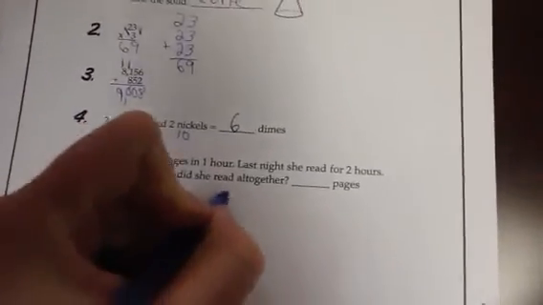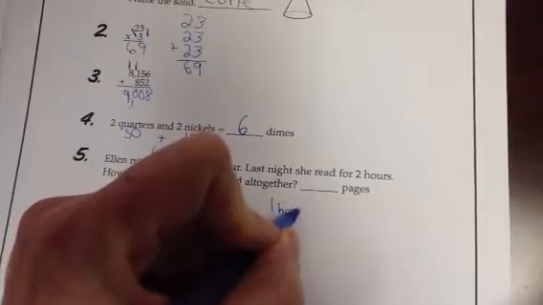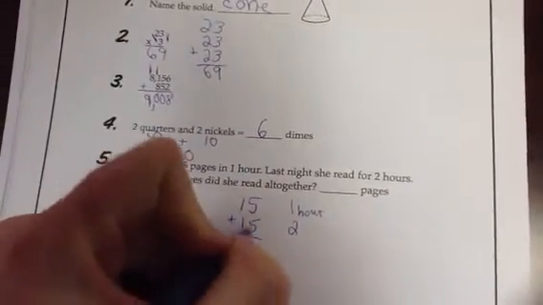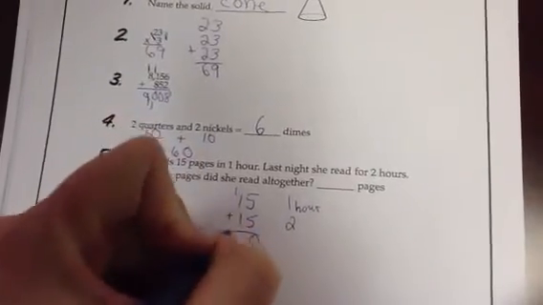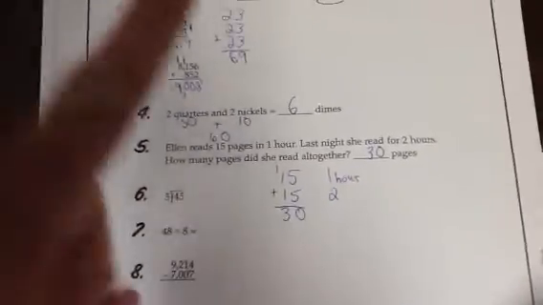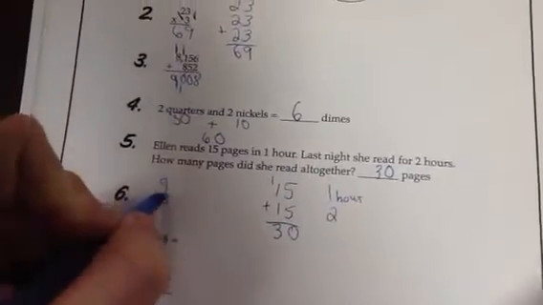So she read 15 pages in 1 hour. So in 2 hours we're going to add 15 more pages. 5 plus 5 is 10. Carry the 1. 1, 2, 3. She would read 30 pages. 5 times what is 45? 5, 10, 15, 20, 25, 30, 35, 40, 45. 5 times 9 is 45.